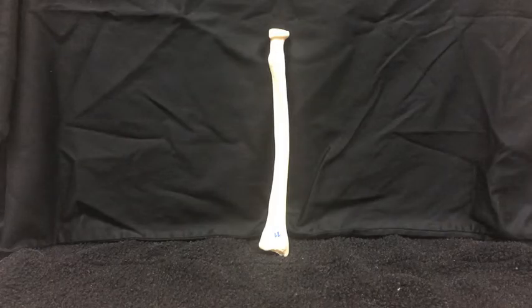The radius is a very significant bone of the forearm, which forms a total of 4 different joints in the body. The radius is the primary forearm bone that contributes to the wrist joint and is responsible for the body's ability to rotate the hand.